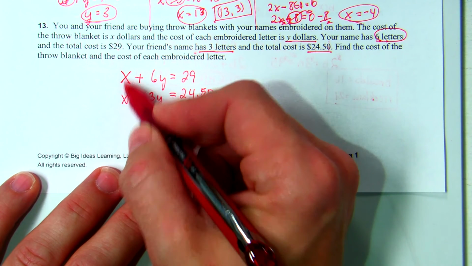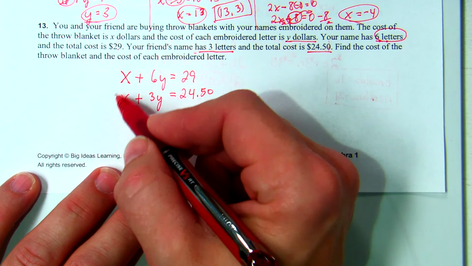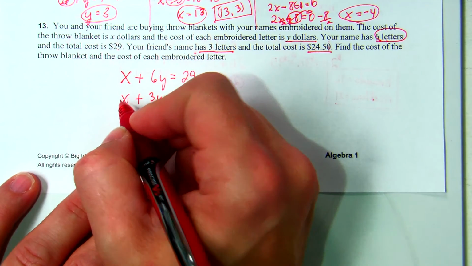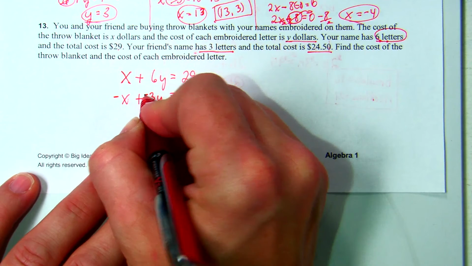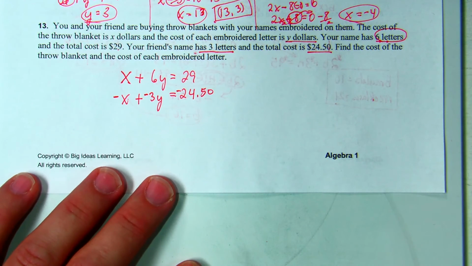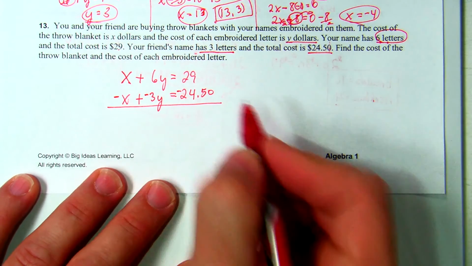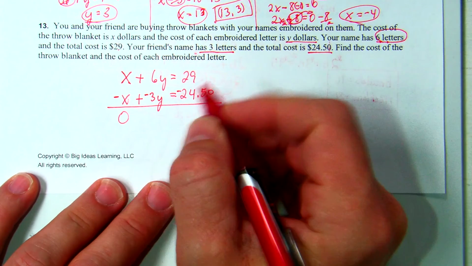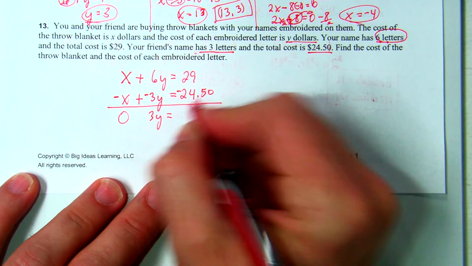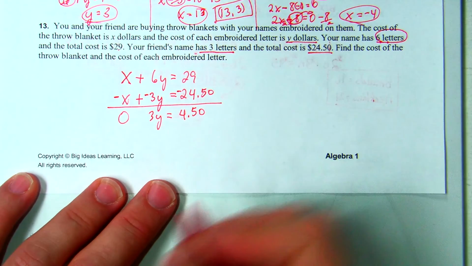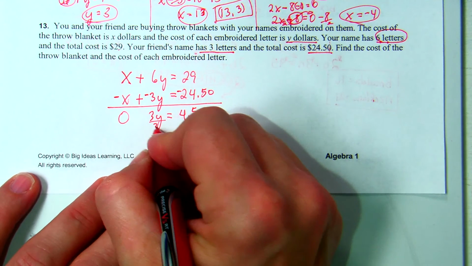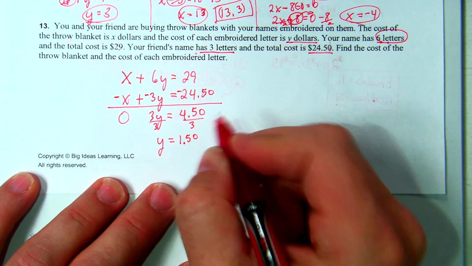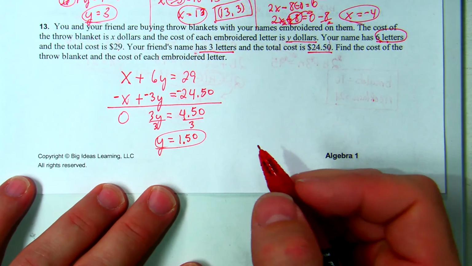It's the same sign. If we use our x terms here, we can make those go away by just subtracting everything on the bottom. Another way to look at this is, if I'm subtracting everything in the bottom, what am I doing? I'm just changing the sign to a negative for everything on the bottom, and really I'm just adding a negative. That's all subtracting is, just adding a negative. So if I do that, this will go away. This will become 3y. This will become 450. And if I divide both sides by 3, thus solving for y, I will get $1.50 for every letter.